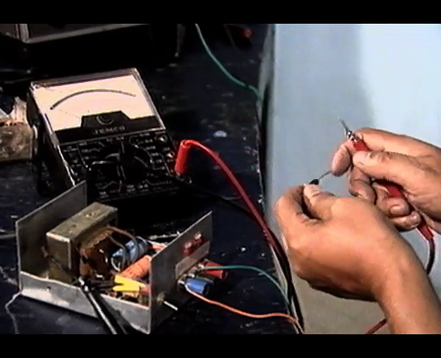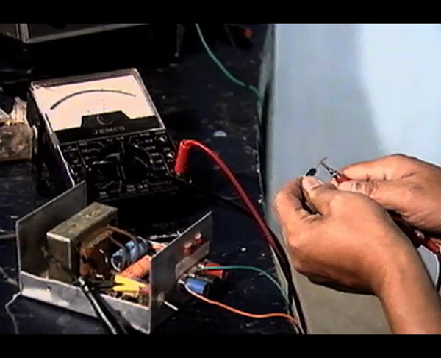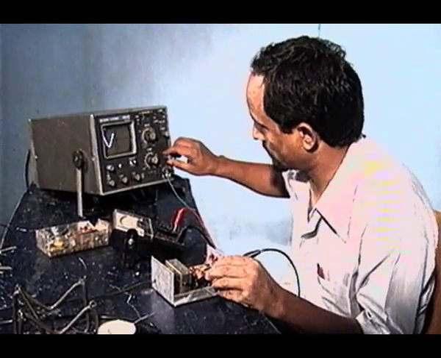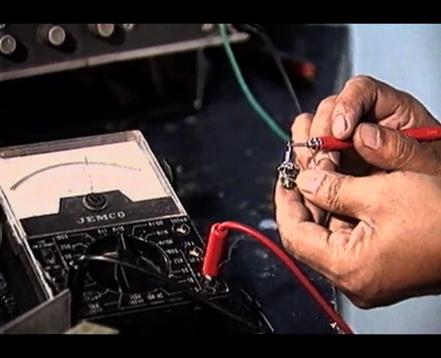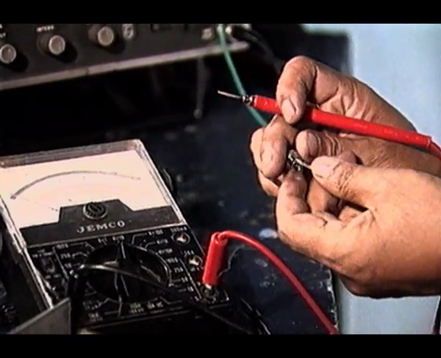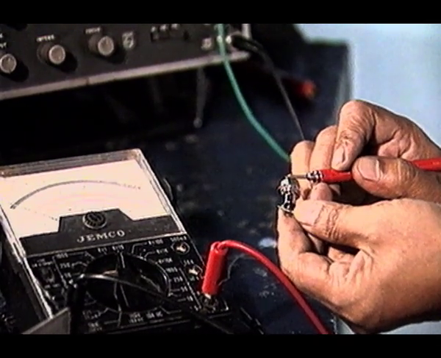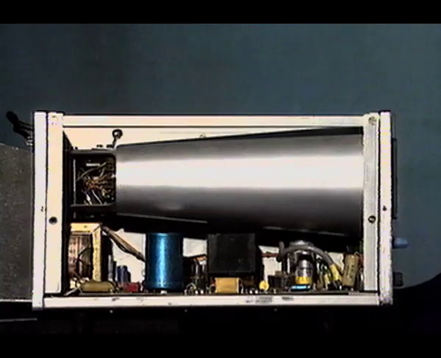A diode can be tested using a multimeter or oscilloscope. It shows low resistance when forward biased and high when reverse biased. Diodes are used in almost all electronic equipment.